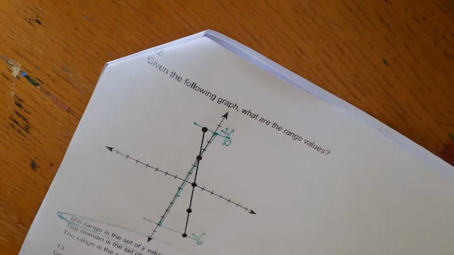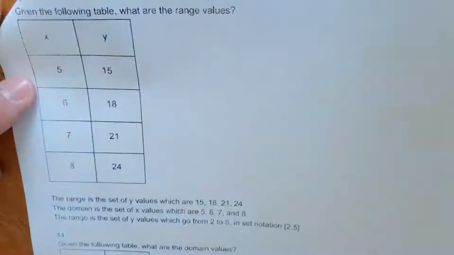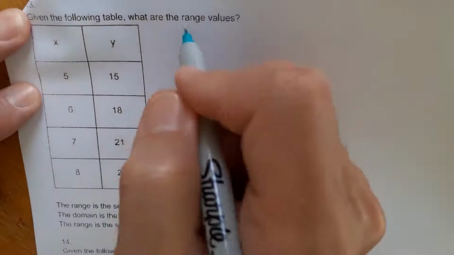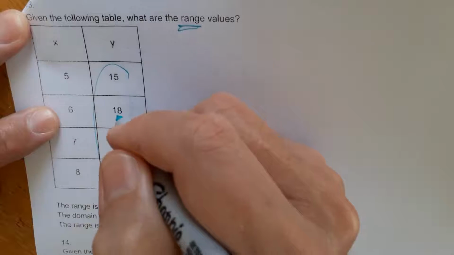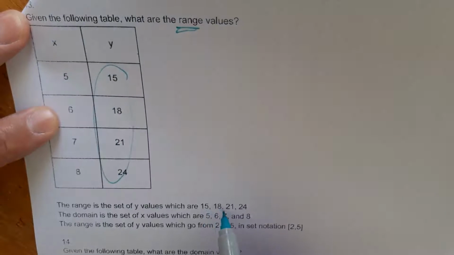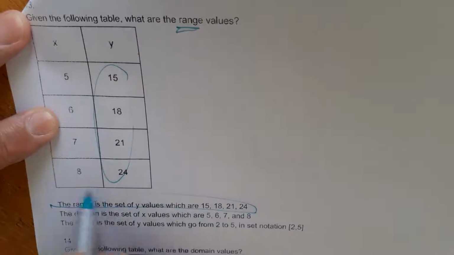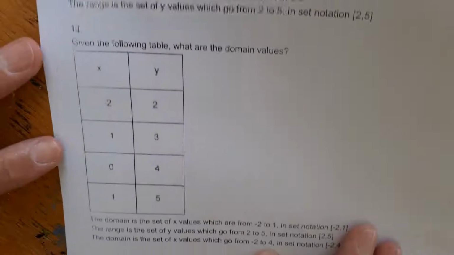Do they give us the same table and ask for range? They do. What's the range? That's all the y values. So 15, 18, 21, and 24. Done. That's the range.